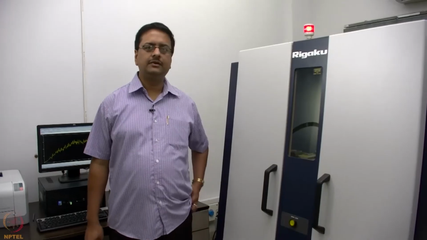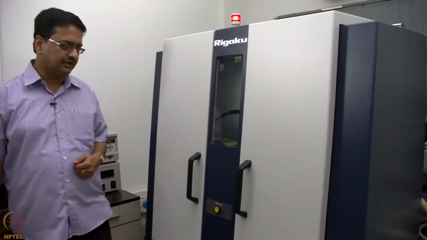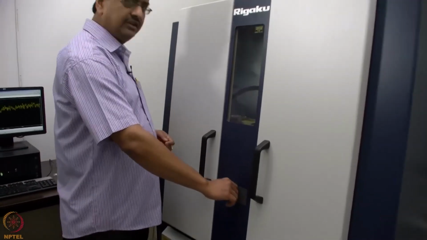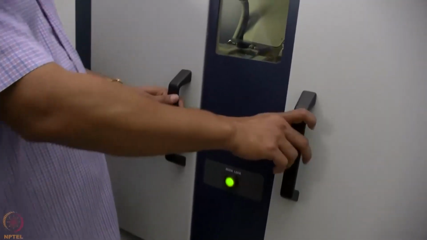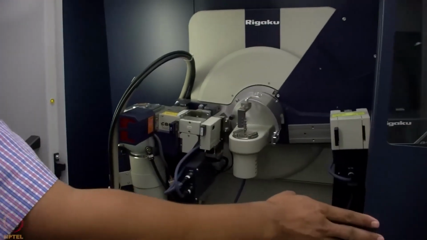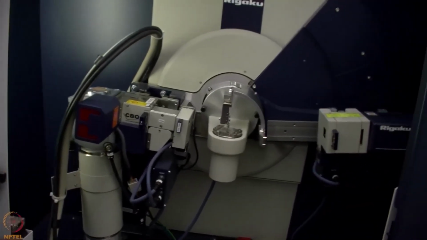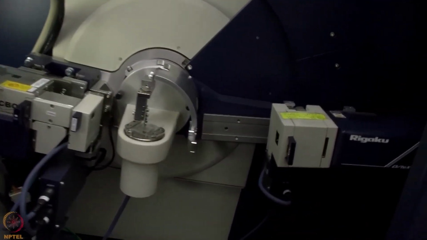So this is the powder X-ray diffractometer which we use to record the powder diffractograms. When we try to open the door, we press the button and then open the door. What we have here is the equipment with the X-ray tube, detector and the sample stage.